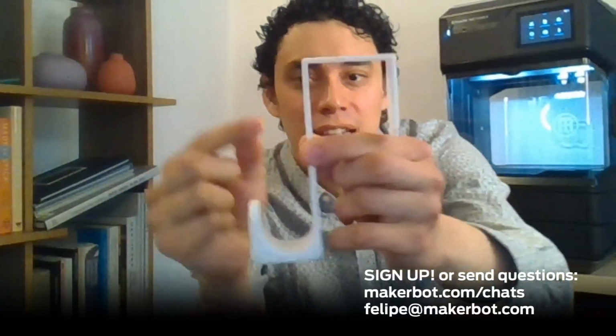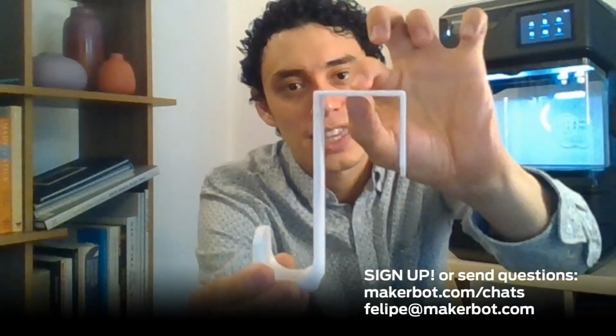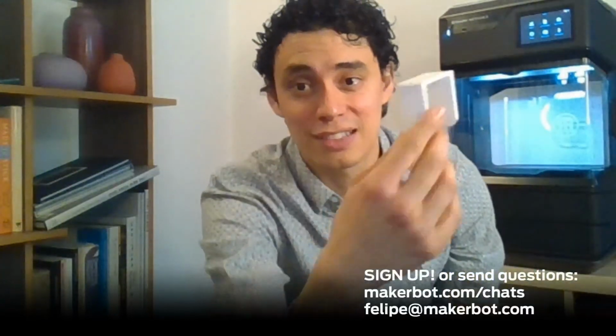But it printed okay. However, I printed a few of these and some of them started failing right here in the neck, right? And you can imagine why. It's basically this thickness is given by the thickness of the door, the offset between the door and the door frame, right? That's the maximum thickness that I can make this part so that it will still slide into the door and the door will close.